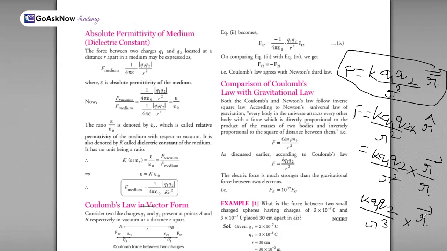That is why it is written like this in your NCERT also. So you don't get confused here. Only the unit vector is being expanded here and written like this. So this is another vectorial form of Coulomb's law.